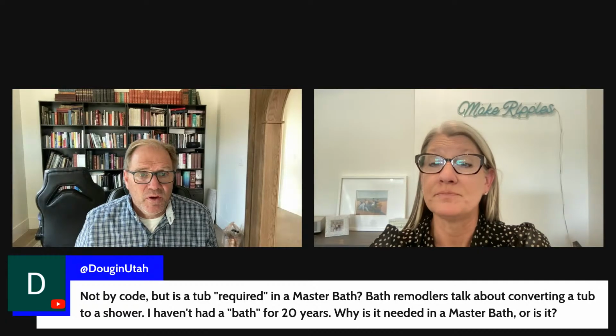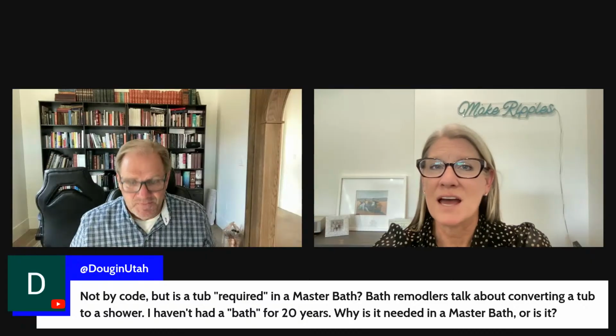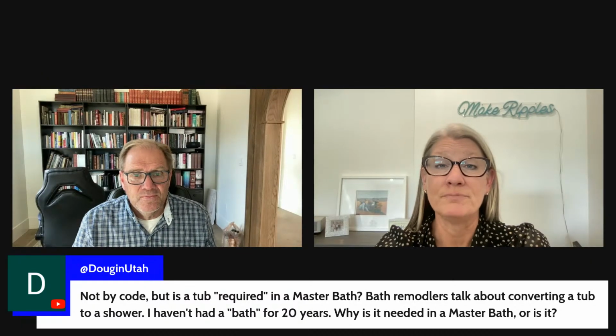Not by code, but is a tub required in a master bath? Bath remodelers talk about converting a tub to a shower. I haven't had a bath for 20 years. Why is it needed in a master bath, or is it? Yeah, my wife got that question. Yeah, you don't have to have a tub in a master bathroom, in a primary bathroom.